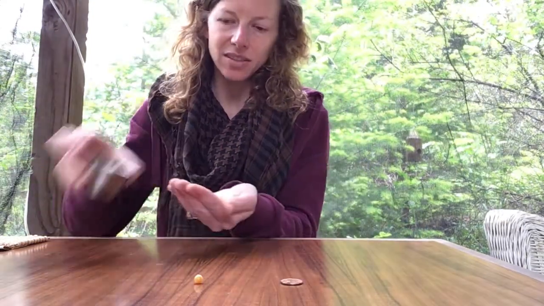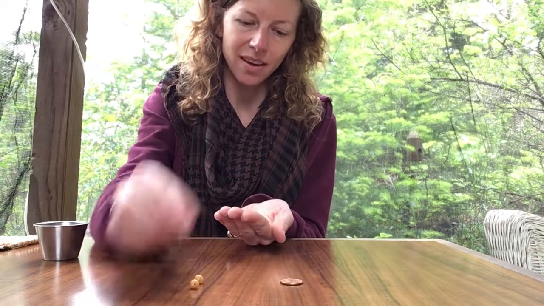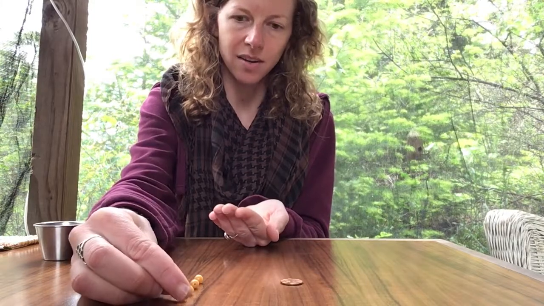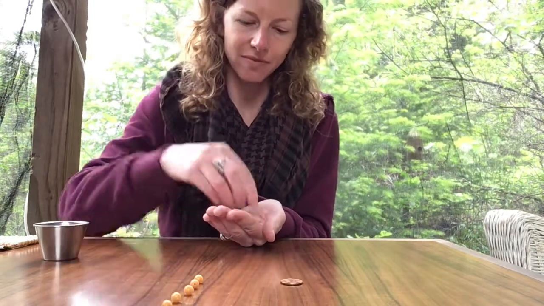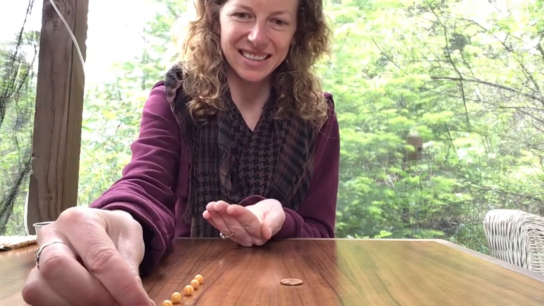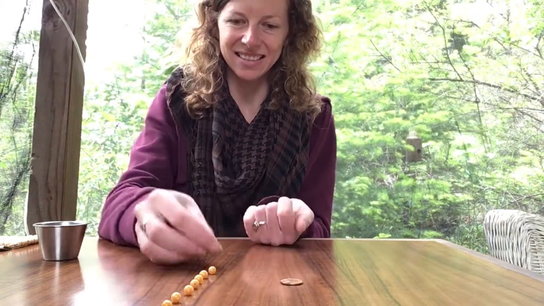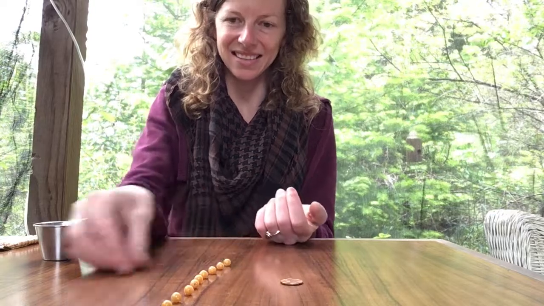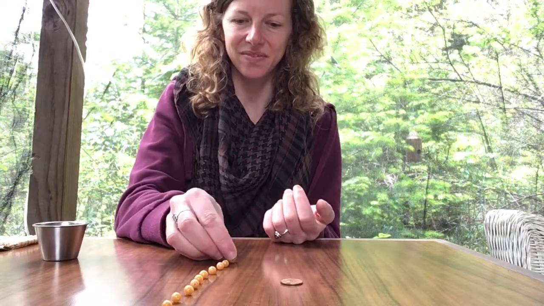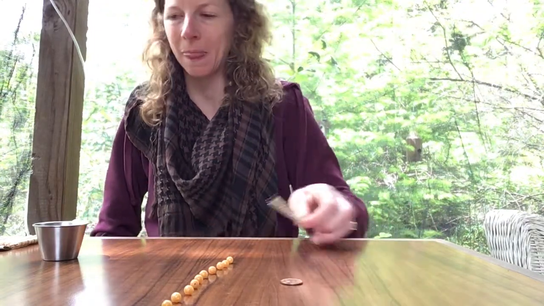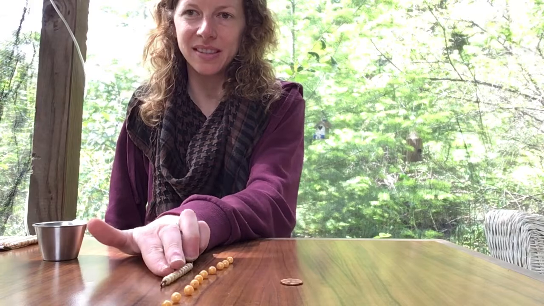We know that if we count 10 units, 1, 2, 3, 4, 5, 6, 7, 8, 9, and 10. You can see all our units. If we count 10 units, that's the same as one of these 10 bars. You know that those two equal the same.